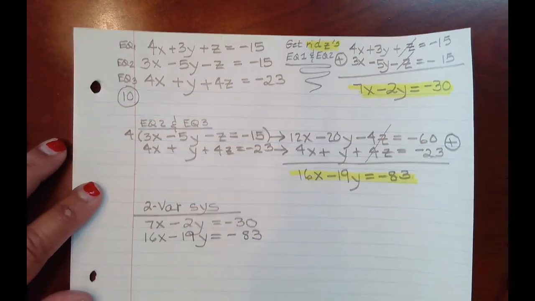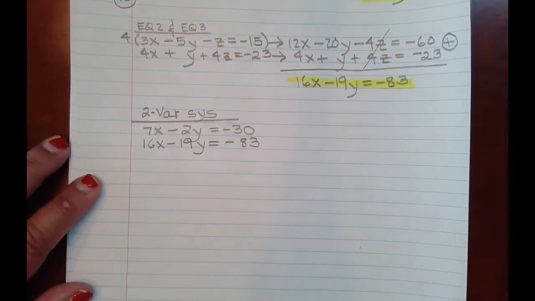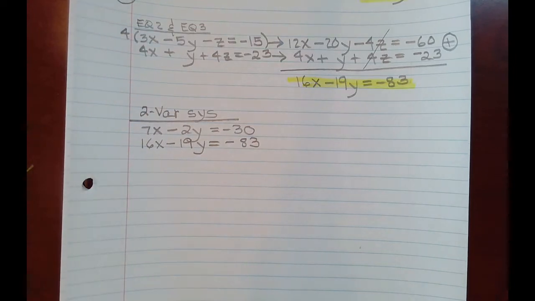Okay, now moving to this 2 variable system, you can either get rid of the x's or the y's, whichever one you want. It's going to be an equal amount of work either way. So let's see. I'm going to go after the y's.